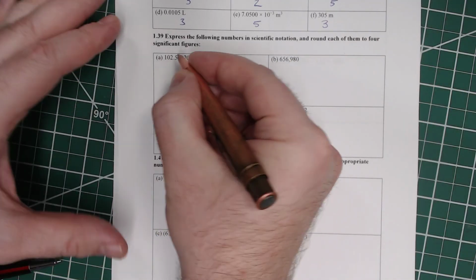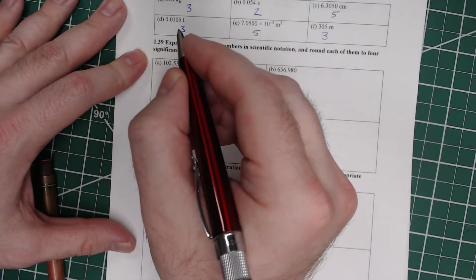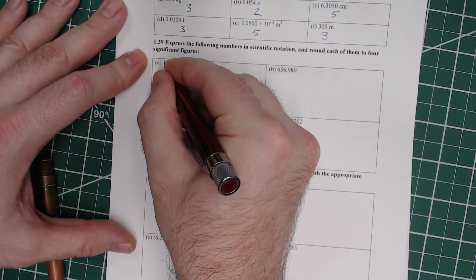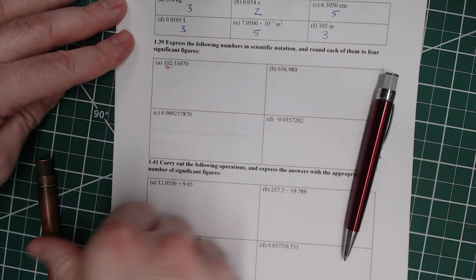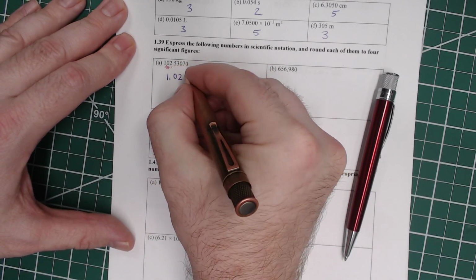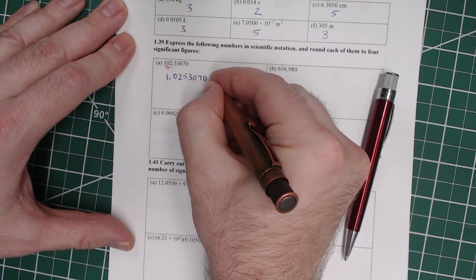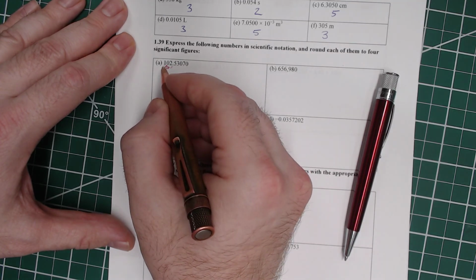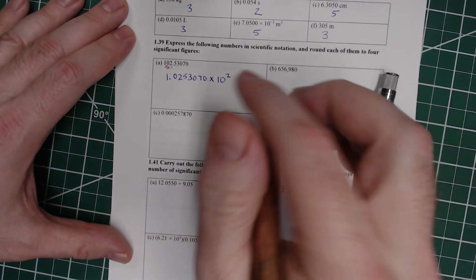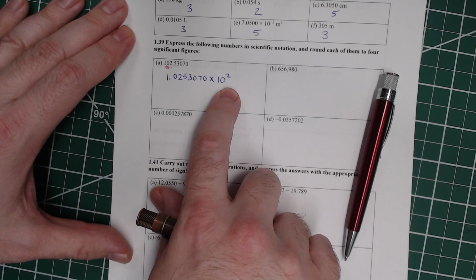First thing is that we want to move the decimal point just to the right of the first non-zero number. So we're going to move this over 2. So 1, 2. All right, so when we move that over 2, we're going to write that as 1.025370. And since we moved it 2 to the left, it's a number greater than 1, we're going to put times 10 to the 2. So 1.025370 times 10 to the 2. And that means 102.53070.